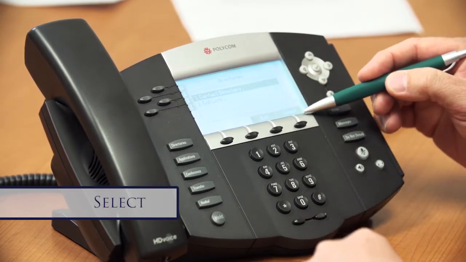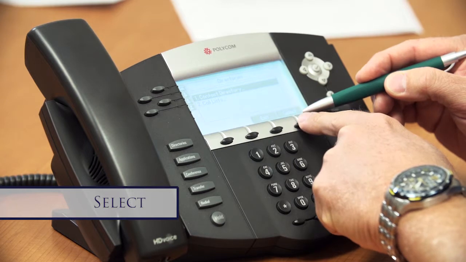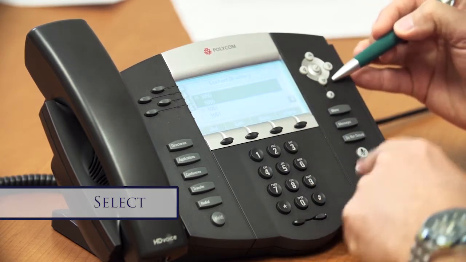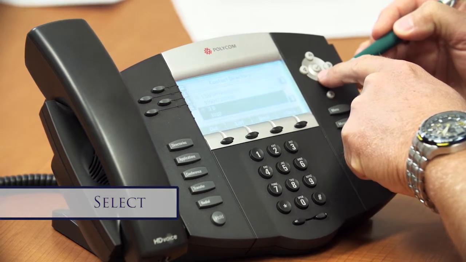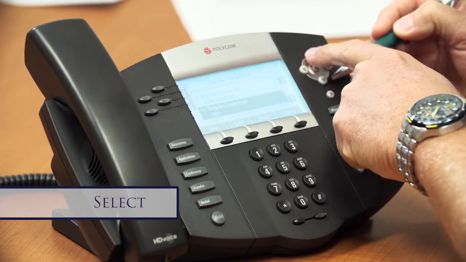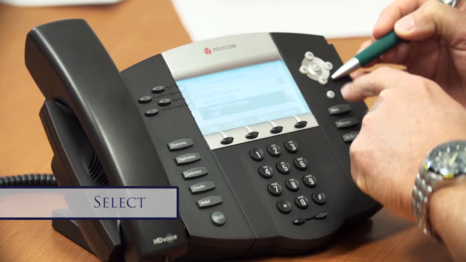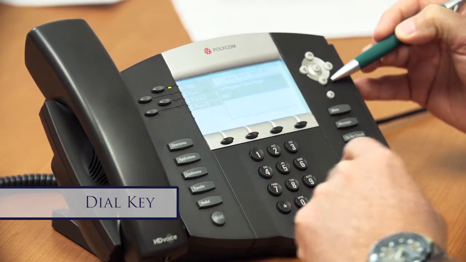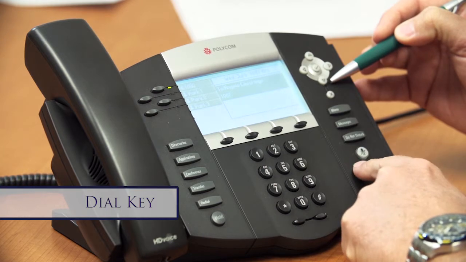Press the Select button to go into the contact directory and use your arrows up and down to search the directory. Once you find the individual you like to call, simply hit the dial button and your call is connected.